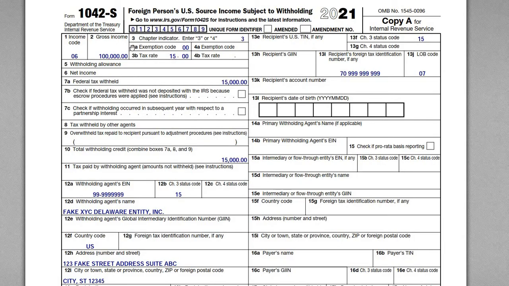So if we start at the top here, the unique form identifier. So this should be entered by you as the one filing this form or the withholding agent. This is just a unique form number. It can be randomized. It's just got to be numerical digits.